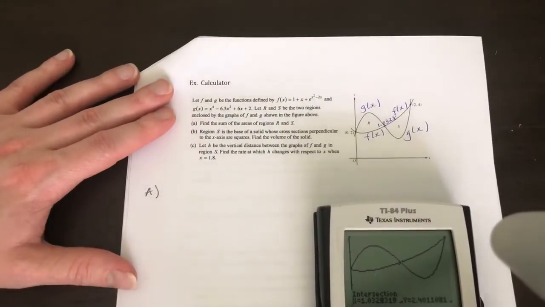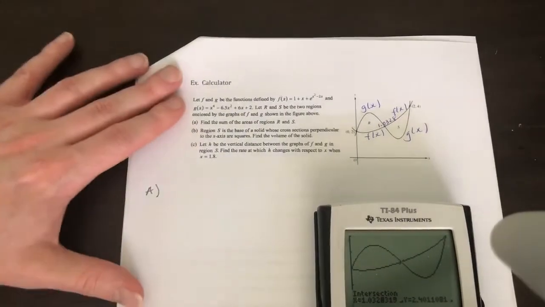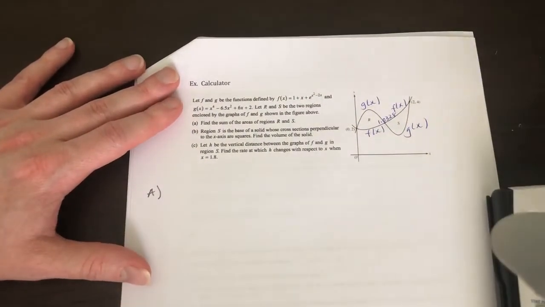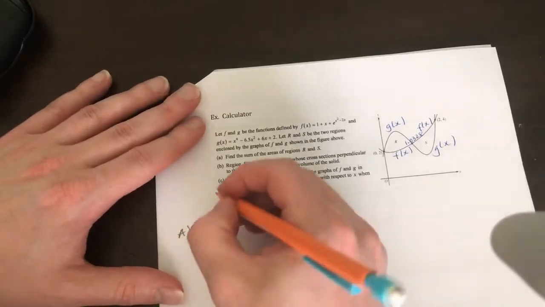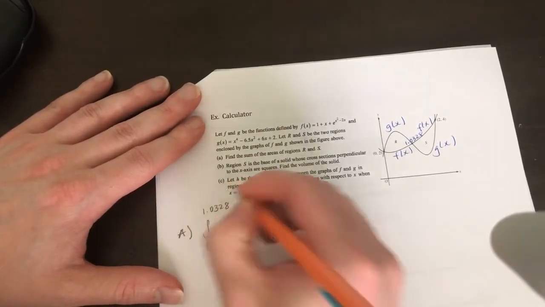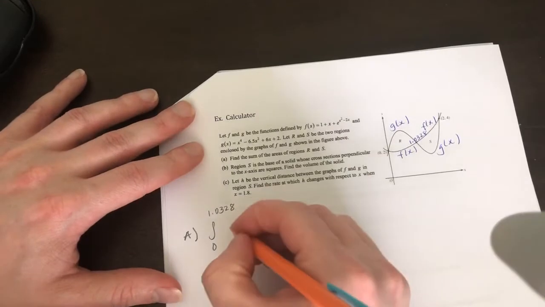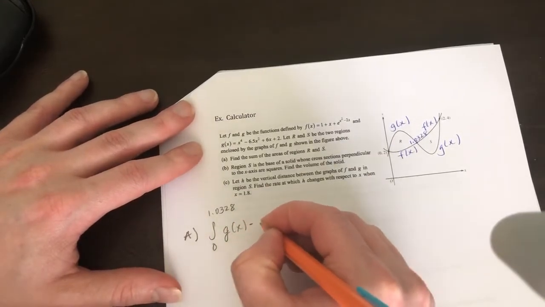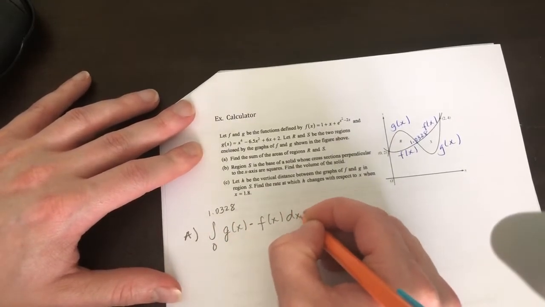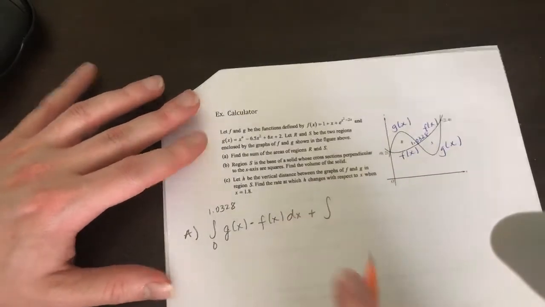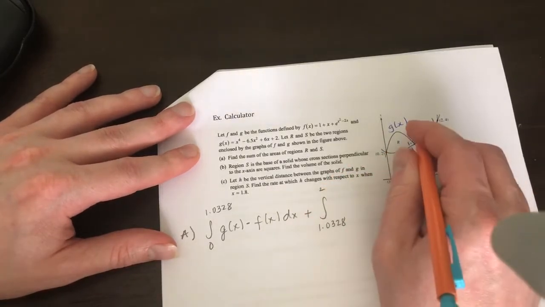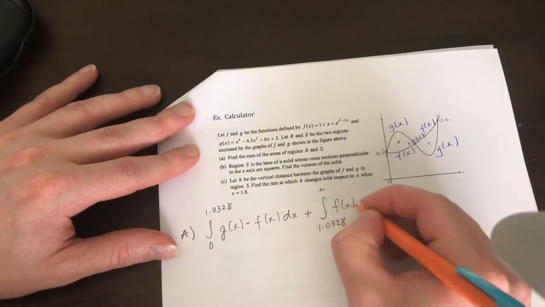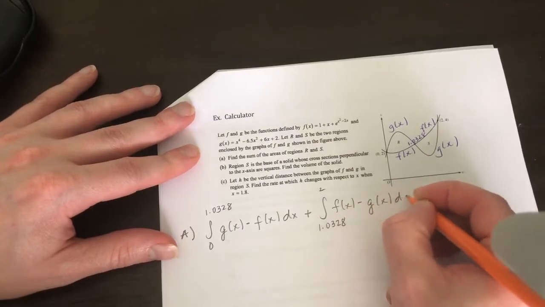Okay, and then 2. So when we go to set this up, we're going to do the integral from 0 to 1.0328 of g of x minus f of x. I'm just going to write g of x minus f of x to save time. And then I'm going to go from 1.0328 to 2, and it's going to switch: f of x minus g of x dx.